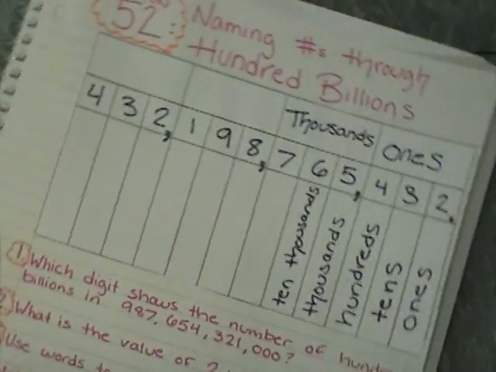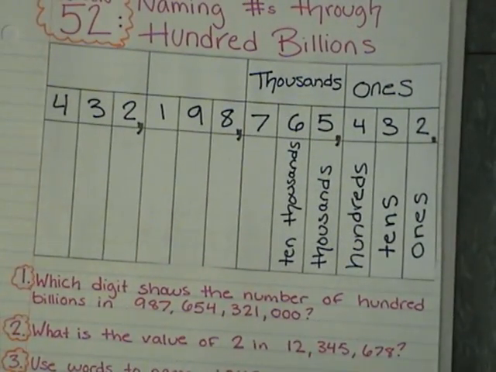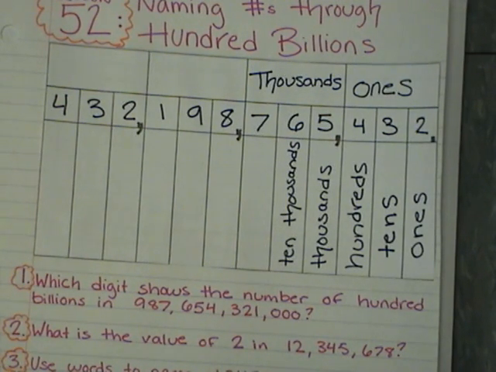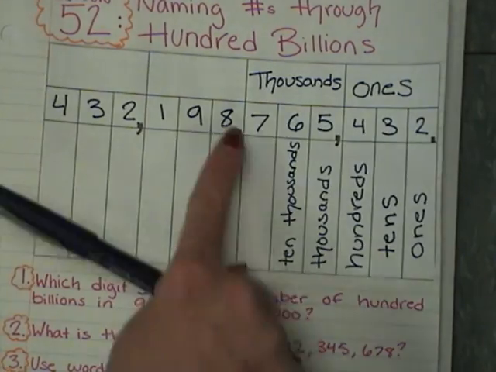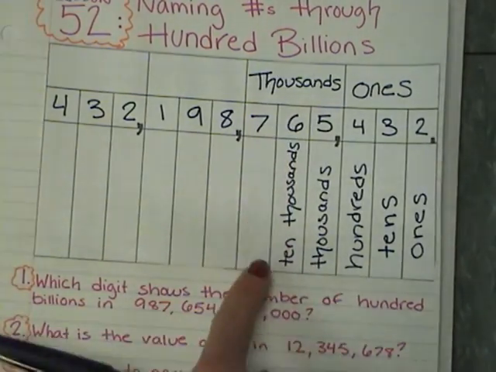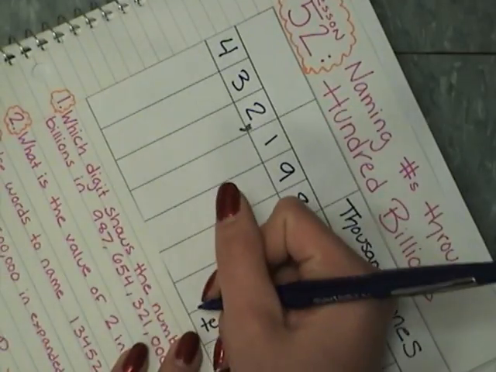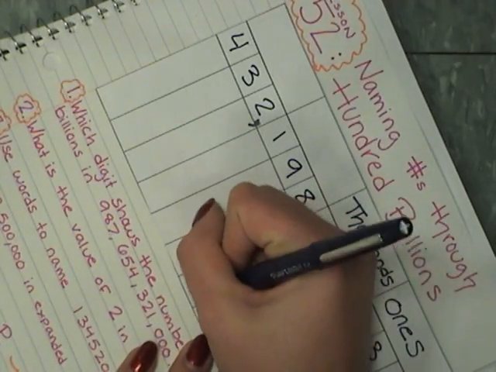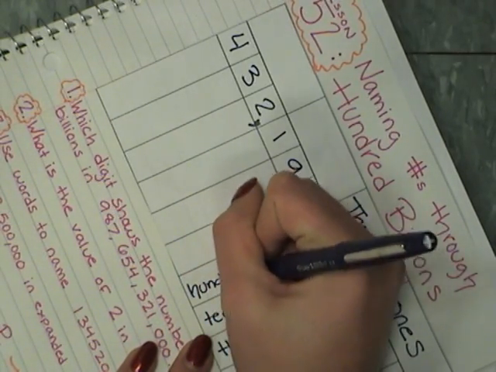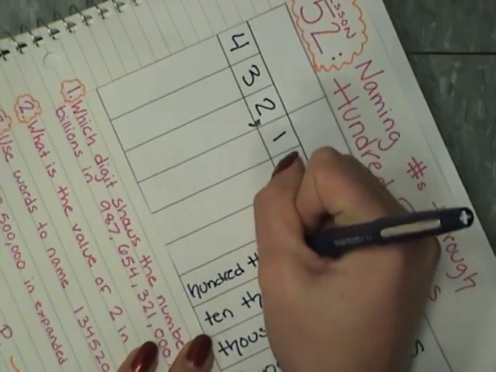And if you continue with the pattern you see, next I have 765,432. So my 7 is going to be my 100,000s.